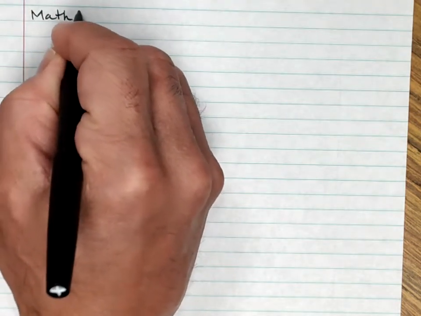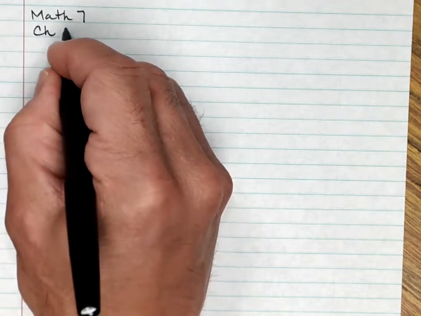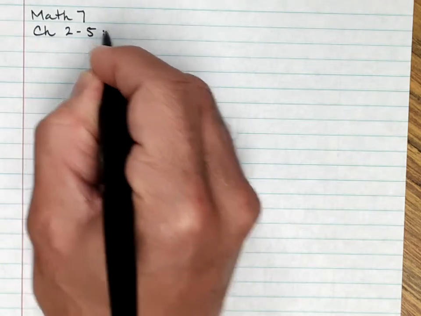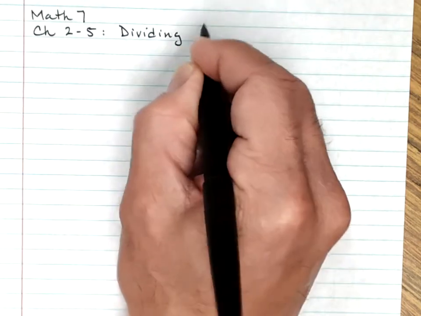This is for Math 7 pre-algebra. This is Chapter 2, Section 5, Dividing Rationals.